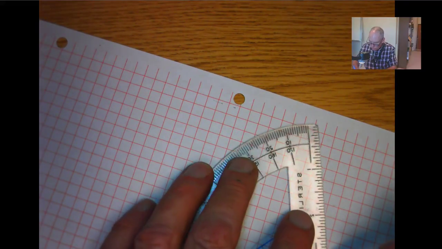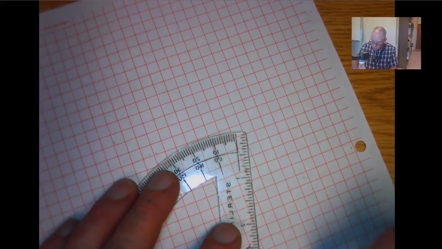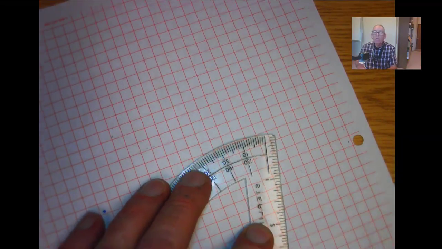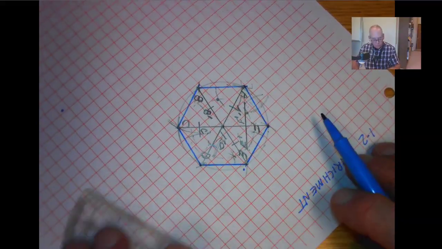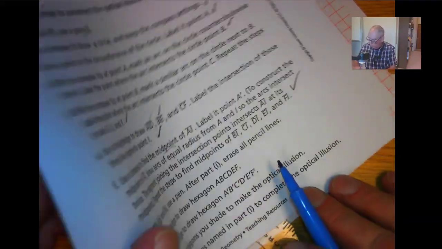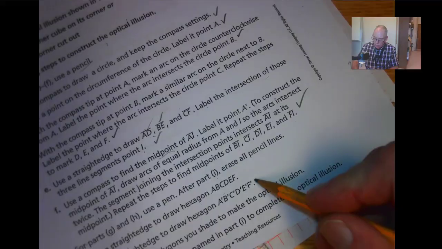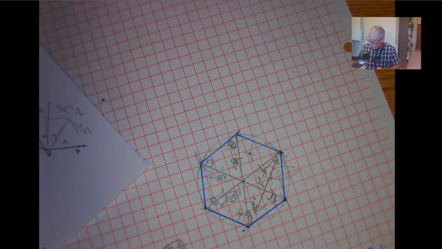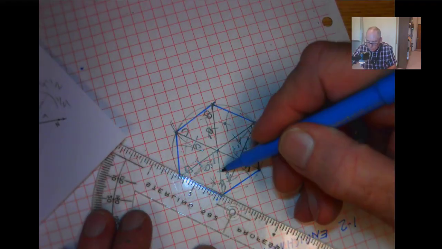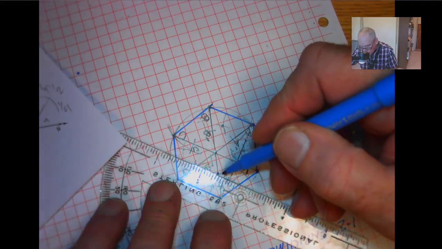And then for this section, we're connecting the points that they told us together using ink this time. And what we're going to do then is erase the pencil lines that are left over. So we can kind of see that we're getting sort of this cube shape out of these different points. So we drew the hexagon A, B, C, D, E, F, and now we're going to do the same thing with the midpoints.